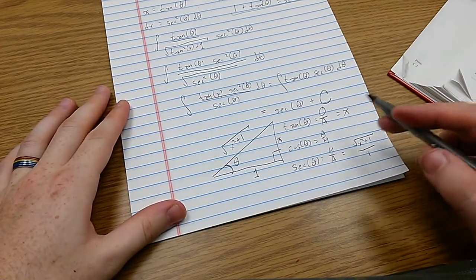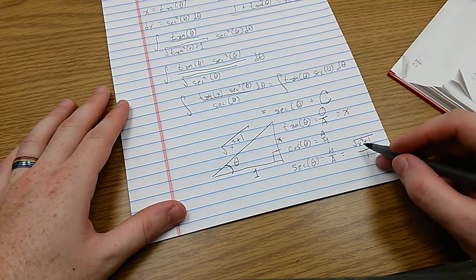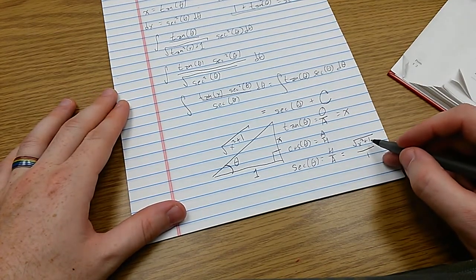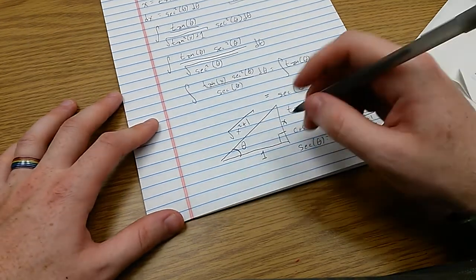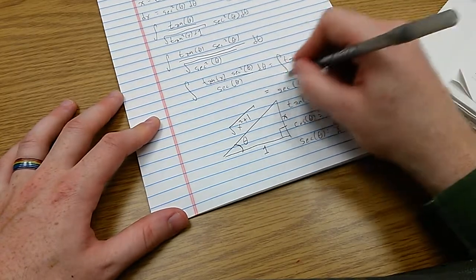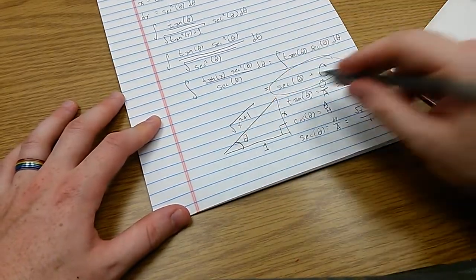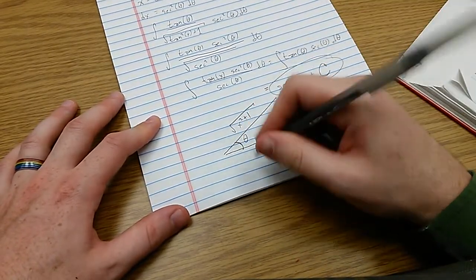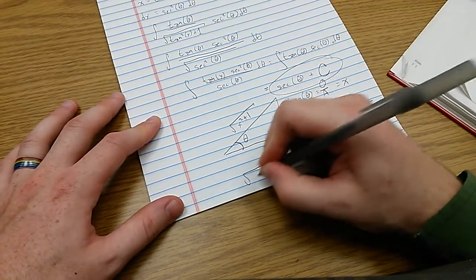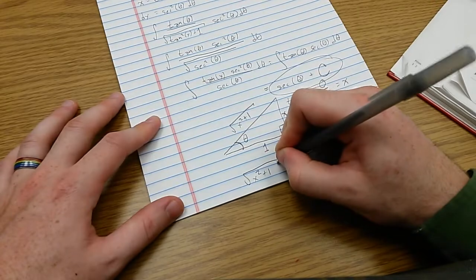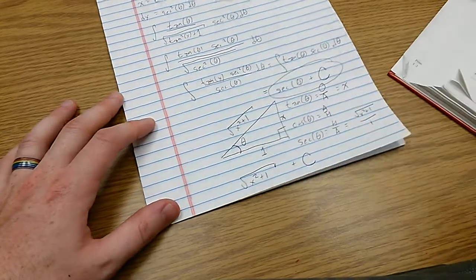Secant of theta for this triangle is going to be the square root of x squared plus 1. Okay. So that tells me my antiderivative here is the secant of theta. My answer to this problem is the square root of x squared plus 1 plus a constant of integration.